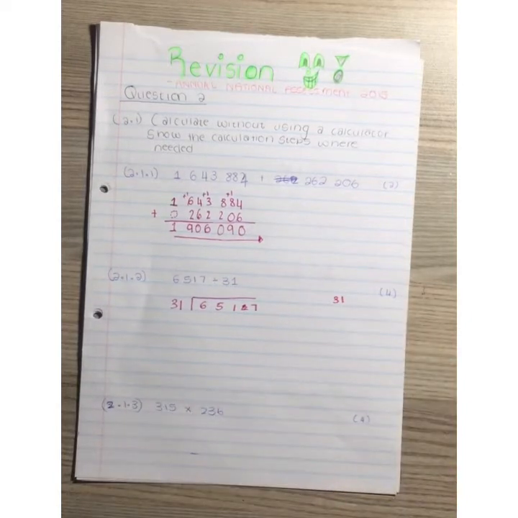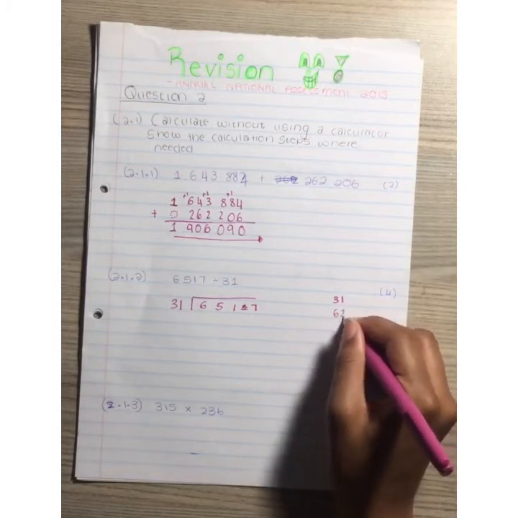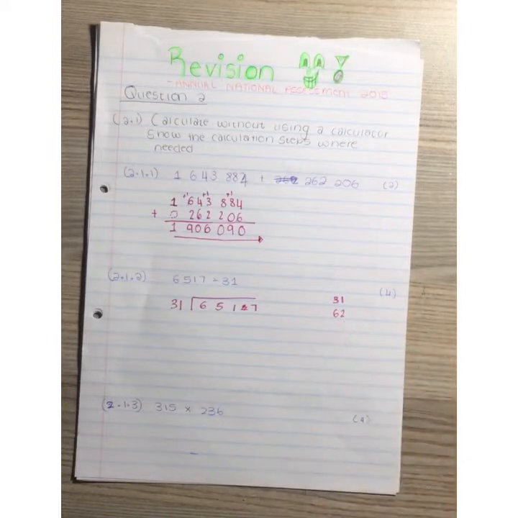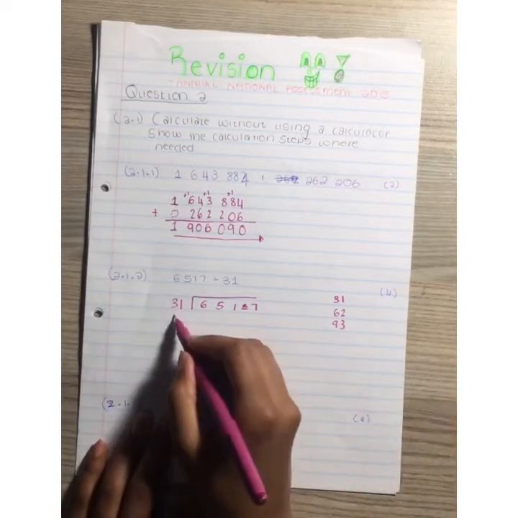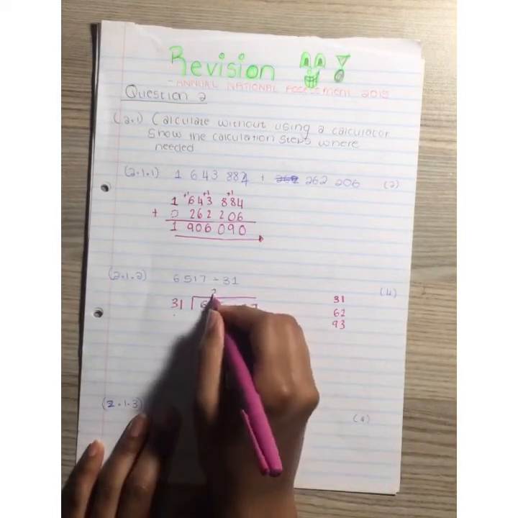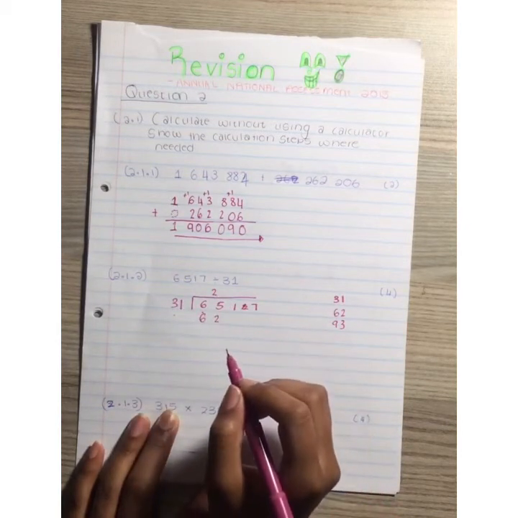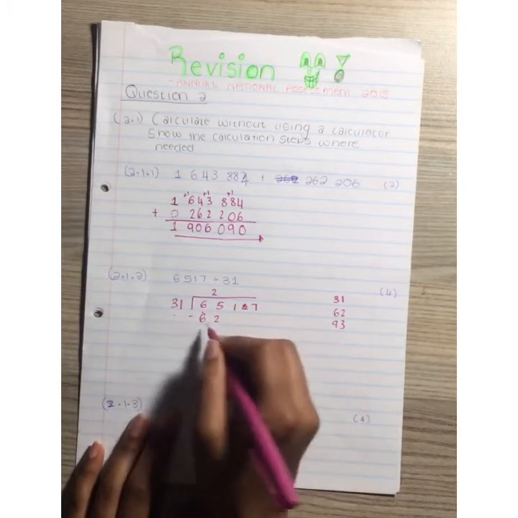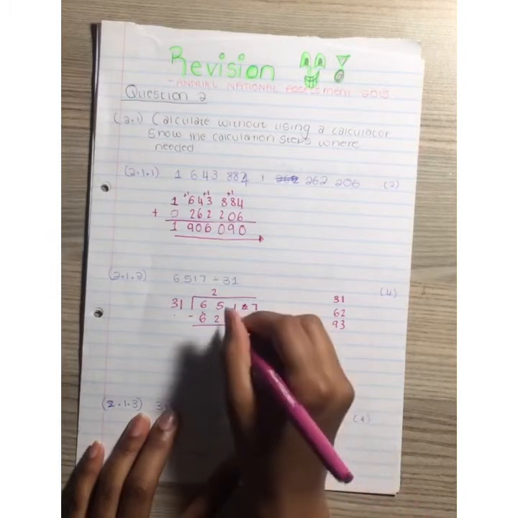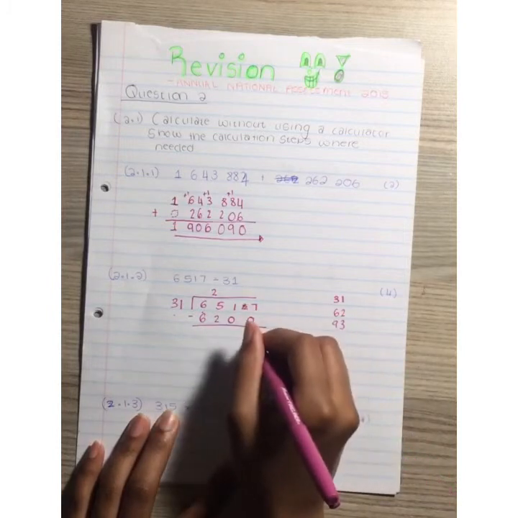31 times 2 would give us 62. So it would be 31, 62. And after 62 plus 31 would give me 93. So it's safe to say that 31 goes into 65 2 times. We write down 2 above there. We say 2 times 31 is 62. What do we do from there? We subtract it. We write our zeros over here. We subtract to get 7.